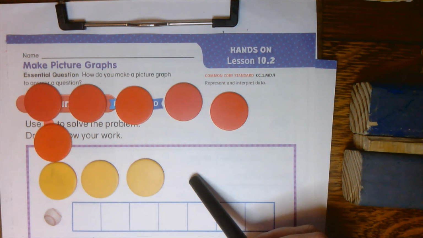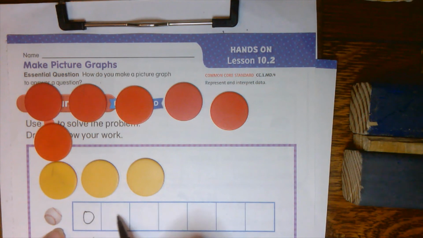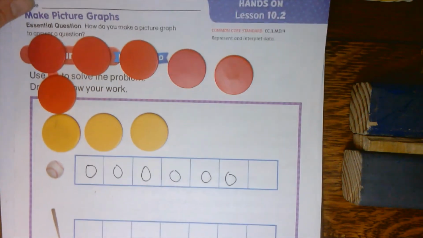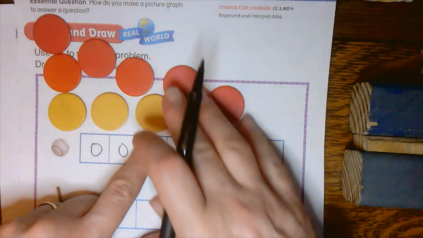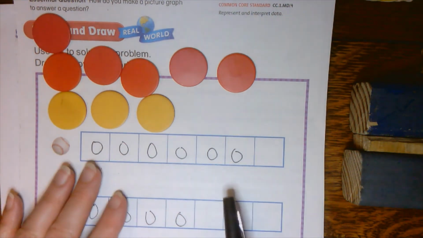So does he have more baseballs or bats? Draw circles to show the baseballs and bats. Then circle the object with more. So not tricky, right? 1, 2, 3, 4, 5, 6. And then down here, I don't actually have the 4 counters, but you guys can remember this was 1, 2, 3, 4. And now you're not even having to show how much more. All you have to do is circle the one with more.